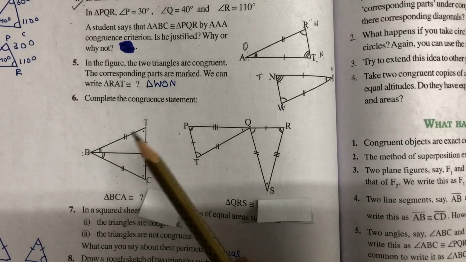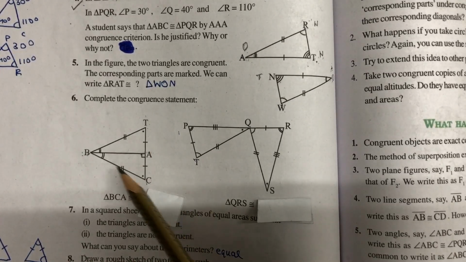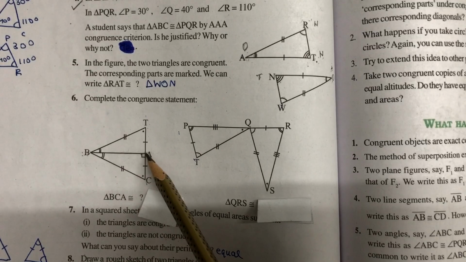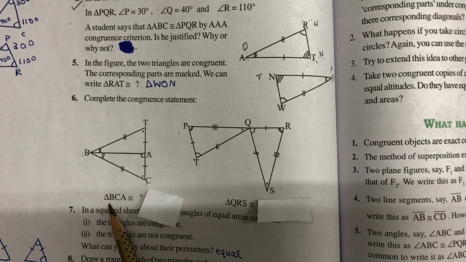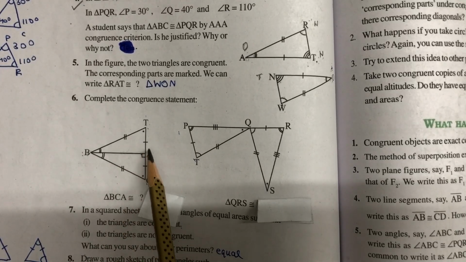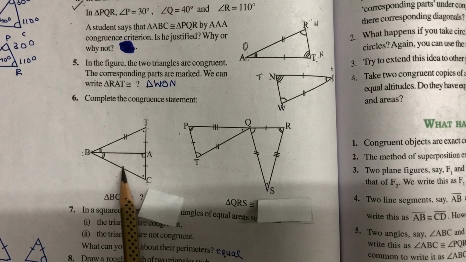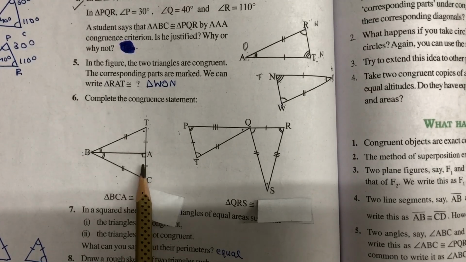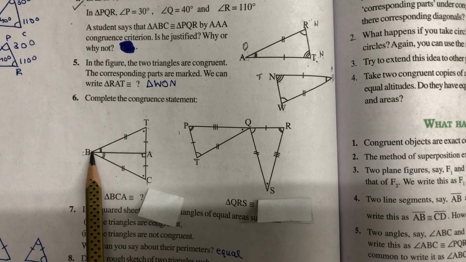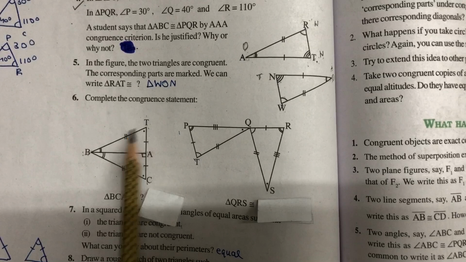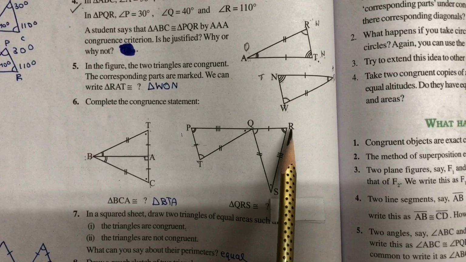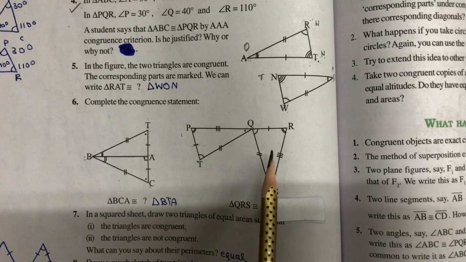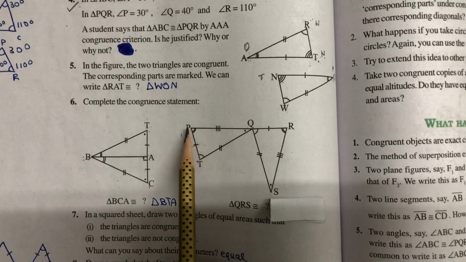If you fold this part and take this over here, this BCA will get superimposed by BTA. So triangle BCA is congruent to BTA, since these two sides are equal and these two sides are equal. Similarly for BTA, the sides are equal. Now, in triangle QRS, in which way is it congruent to this triangle PQT?